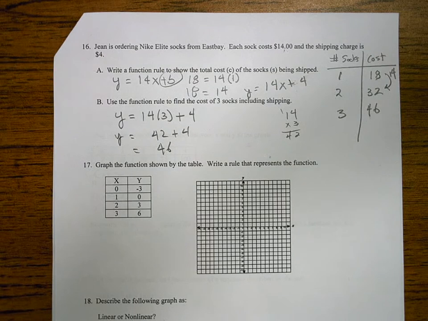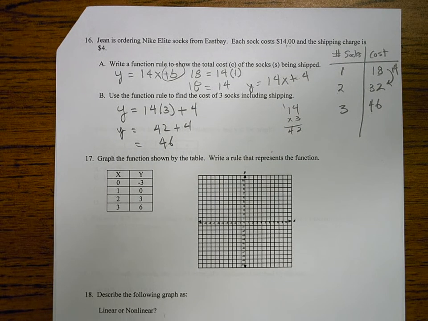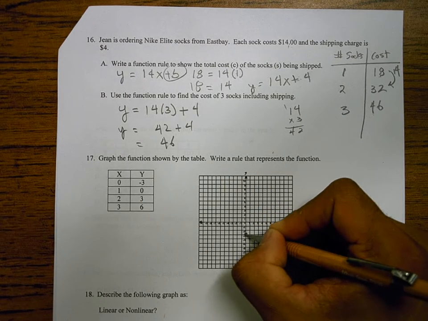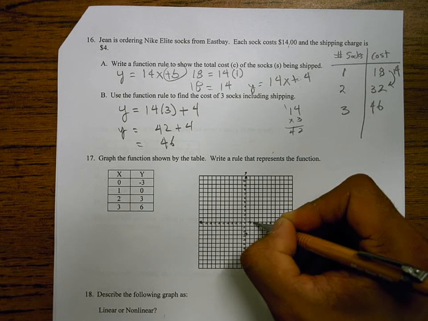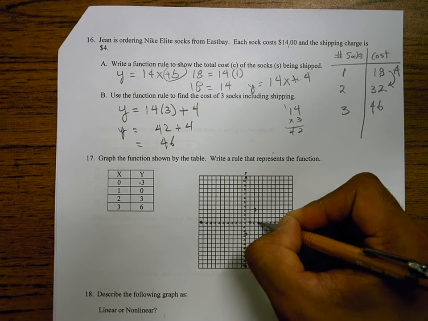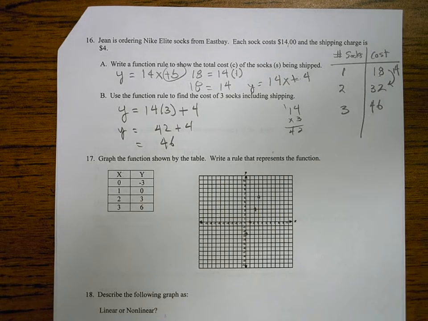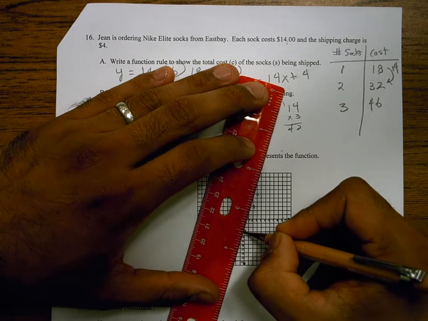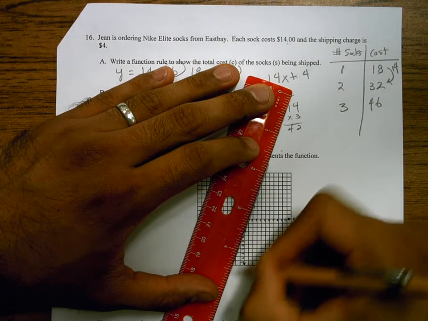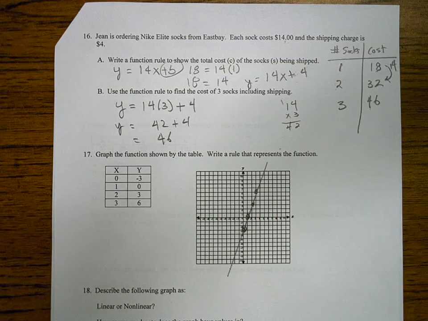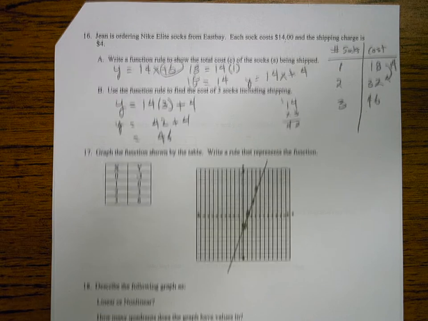All right. So for number 17, we're going to graph the function rule and see if it represents a function. So 0, negative 3. 1, 0. 2, 3, and 3, 6. So right about there. If I graph this left to right, and that's assuming it's continuous, but it might be discrete, so it could just be these points here. Either way, that passes the vertical line test, so that is a function.